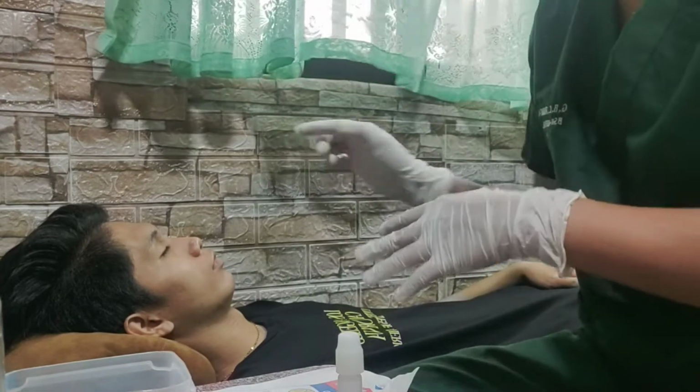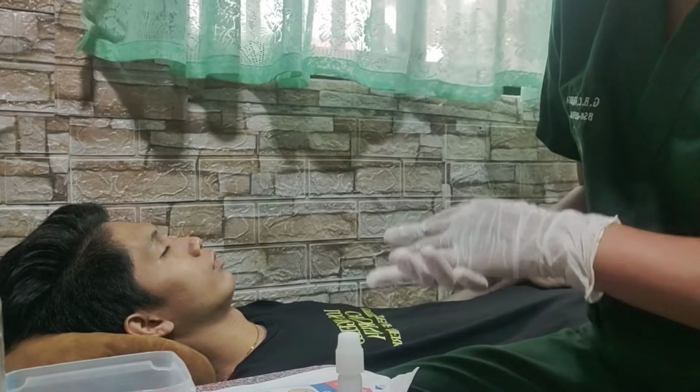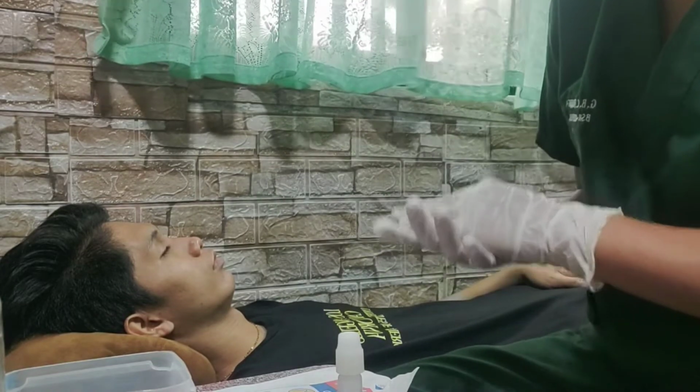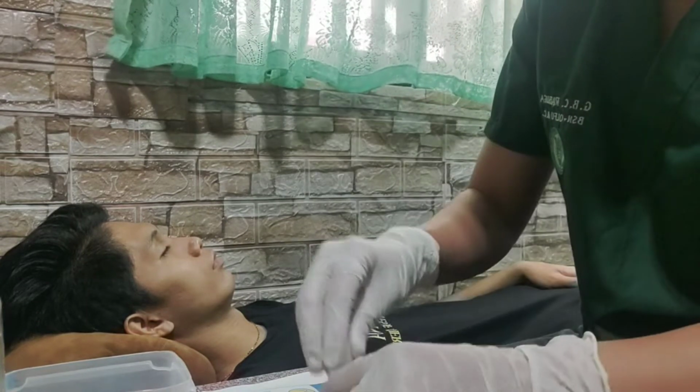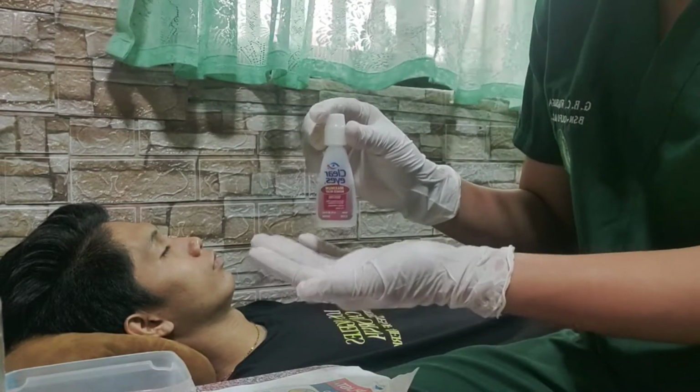Next, pull up the upper eyelid also with one finger if artificial teardrop will be applied. Apply 2 to 3 drops or as ordered. So let's assume that this is an artificial teardrop.